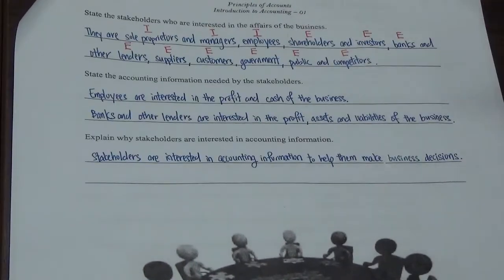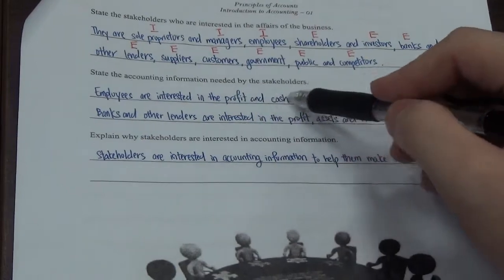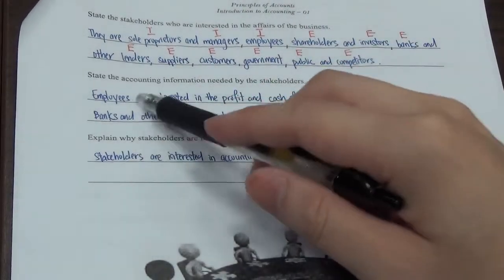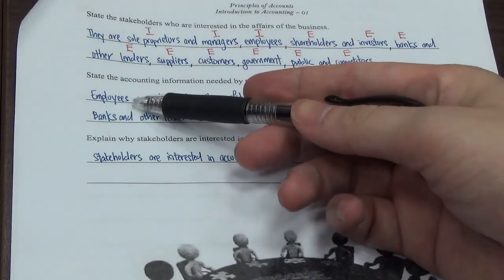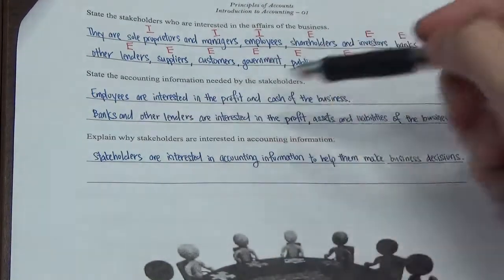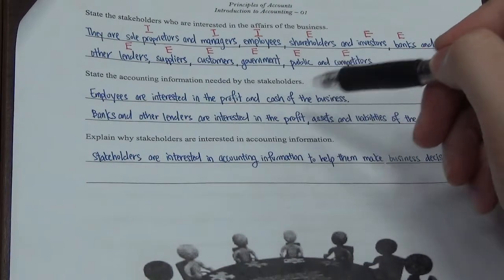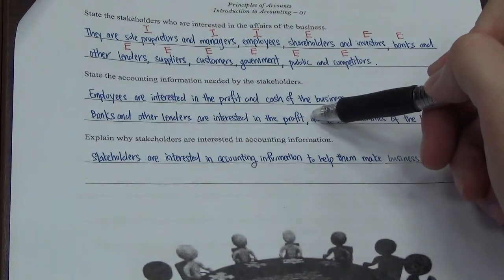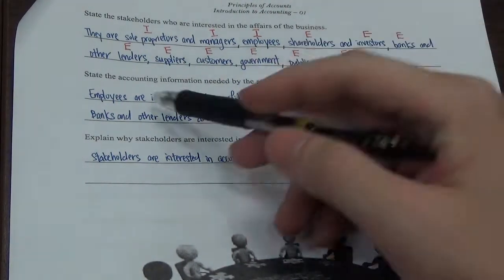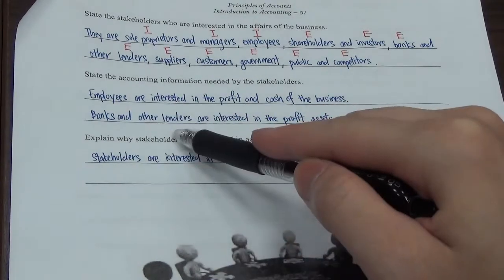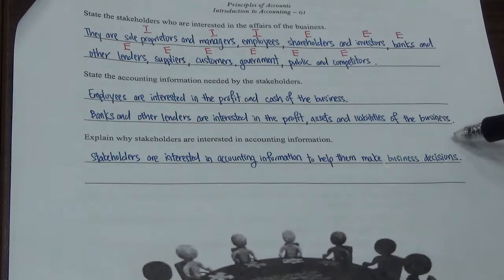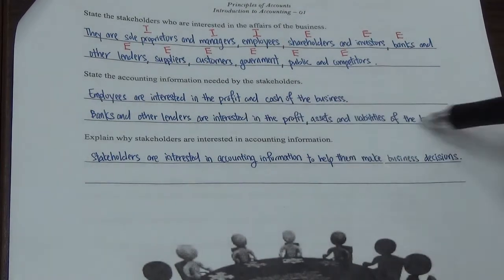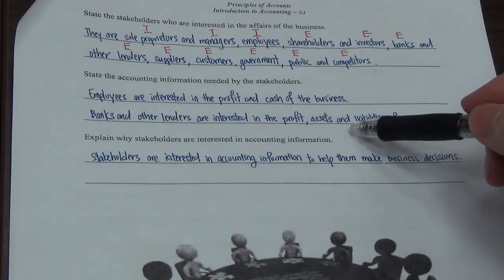Next, state the accounting information needed by the stakeholders. These are taken from the textbook, what each type of stakeholder needs. For example, employees, our internal stakeholder, are interested in the profit and cash of the business. You can read the textbook for more information. Banks and other lenders, our external stakeholder, are interested in the profit, assets and liabilities of the business. These are just examples. You need to be able to quote them.